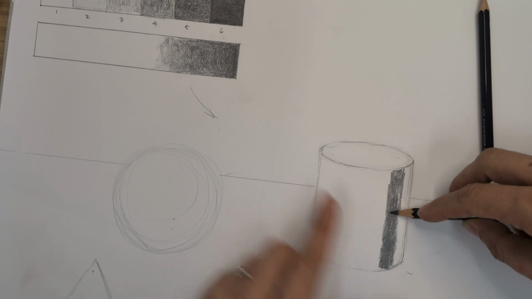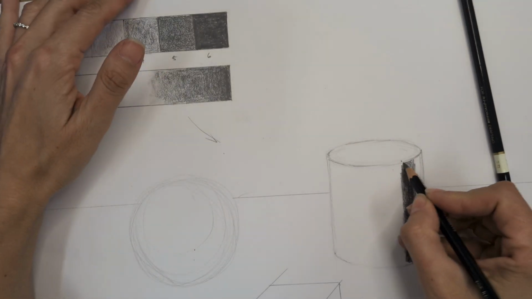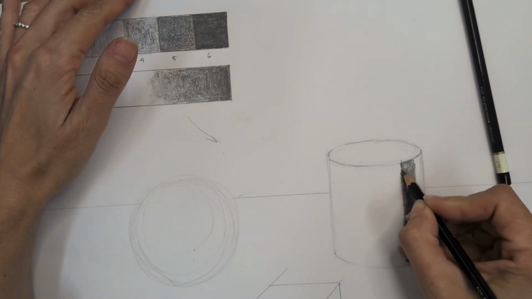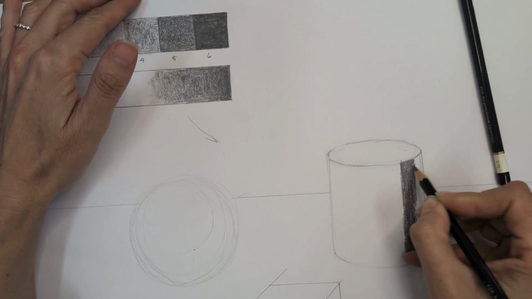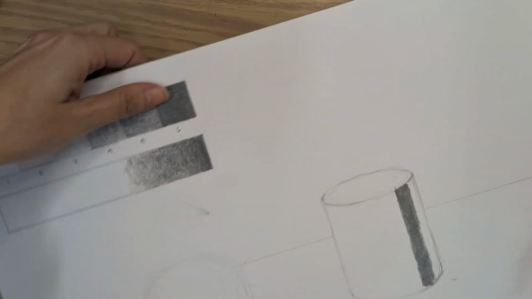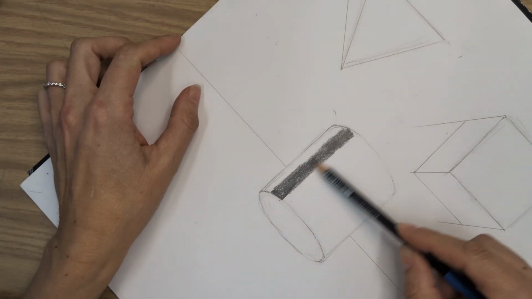Like this basically can be equivalent to number 6 on your value scale. So let me get nice and dark right here. And let me clean it up right along the top edge, nice and neat, and then I'm going to blend it to the right. Okay, so I'm going to turn the paper because my hand is going to move better if I have the paper rotated.